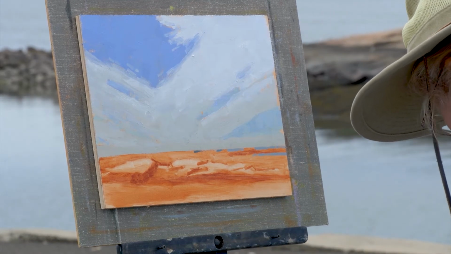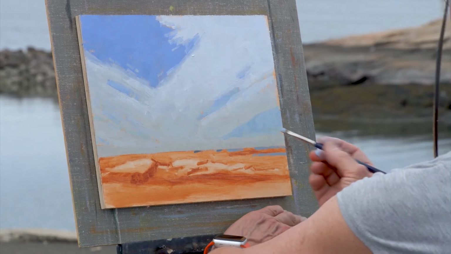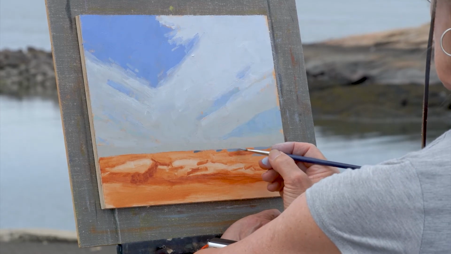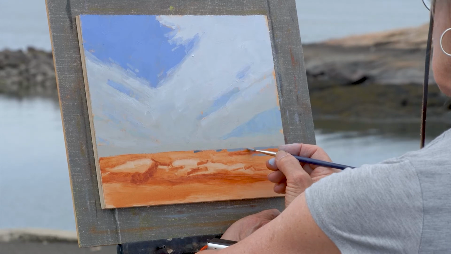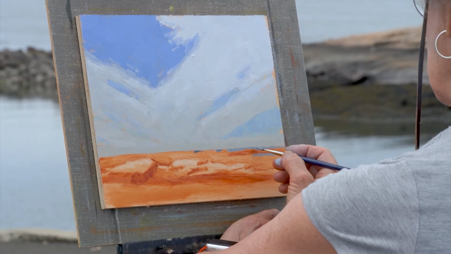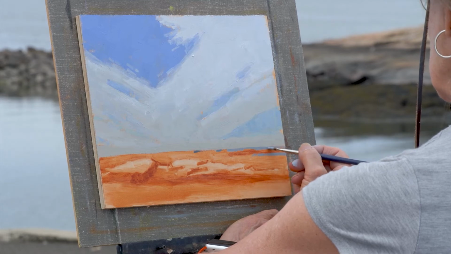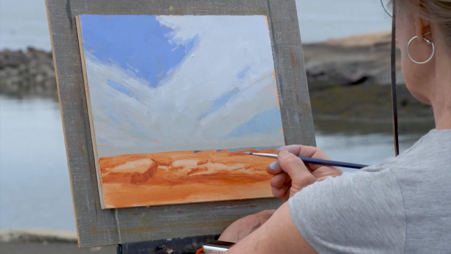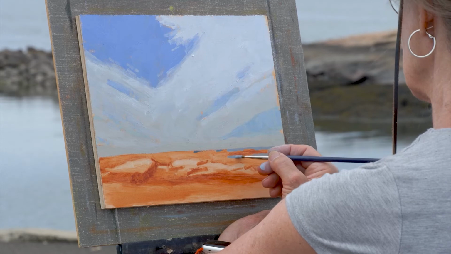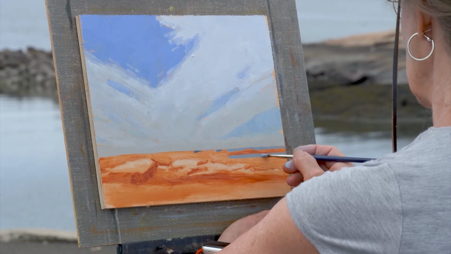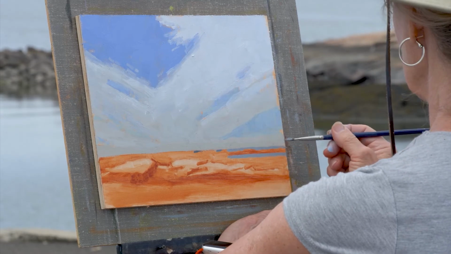And for the purpose of today's demonstration, I'm not even going to articulate painting these rocks. I will do those in a series later, especially since I'm losing the light. I've lost the sunlight that I had before.